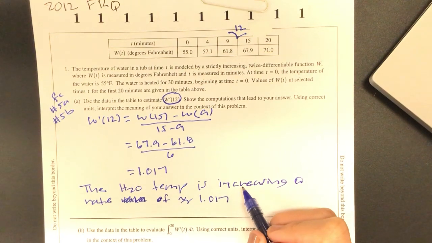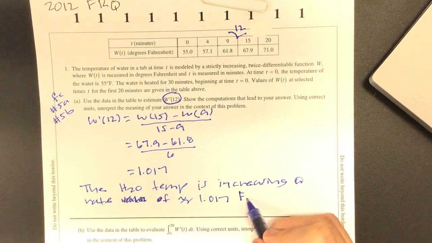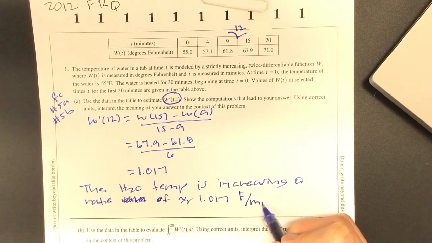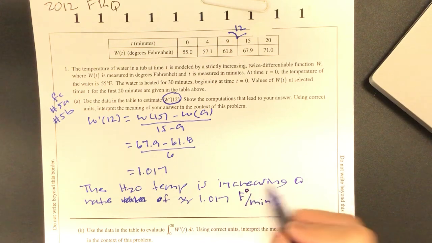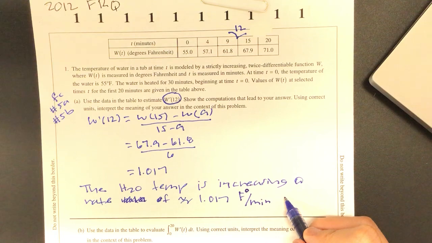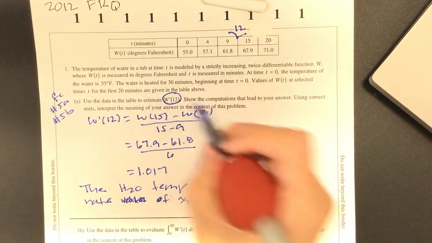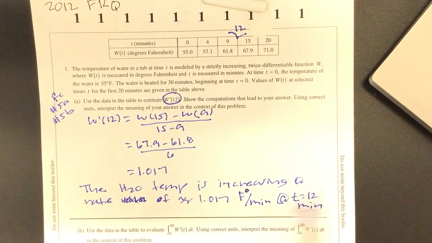And we're looking at it in Fahrenheit per minute, so I'm going to write degrees Fahrenheit per minute. Then you have to mention exactly where. We computed W prime of 12, at t equals 12 minutes. You have to repeat yourself.